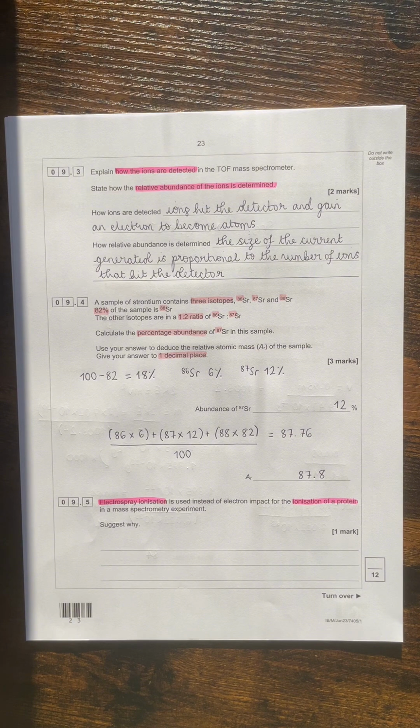So when we fire electrons at the sample, there is a chance that the electrons will not only knock off an electron from the atom or the molecule, but it may also cause fragmentation. Now, fragmentation isn't technically on the spec anymore, but it just means that a big molecule might break down into smaller parts, and those smaller parts will then move through the mass spectrometer.